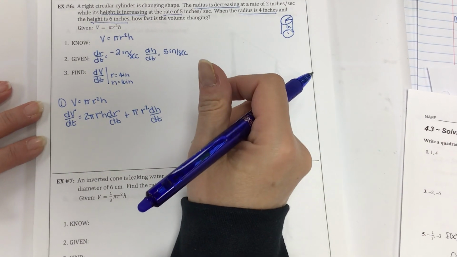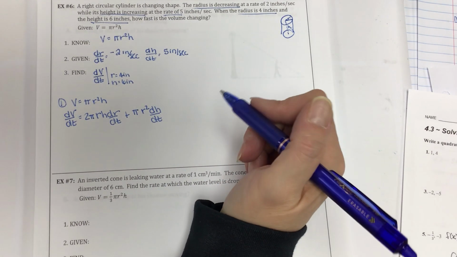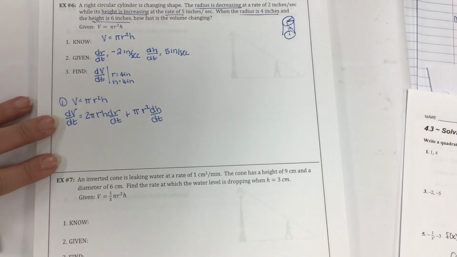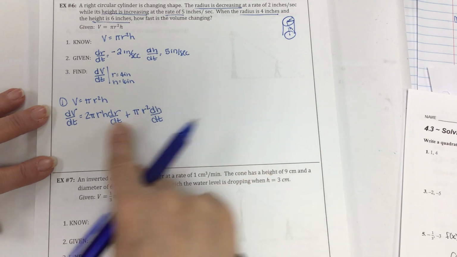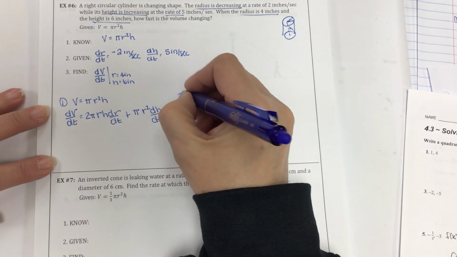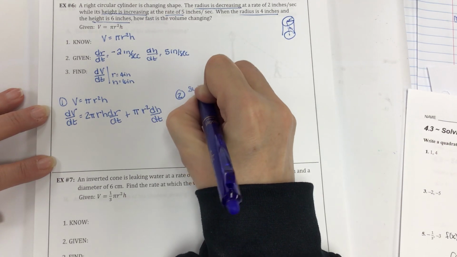dh/dt. You guys can go, or let's finish this and then you can go. Because we're really close to being done. All right, so we have the derivative there, yes? And so now, all we have to do is substitute in, right?